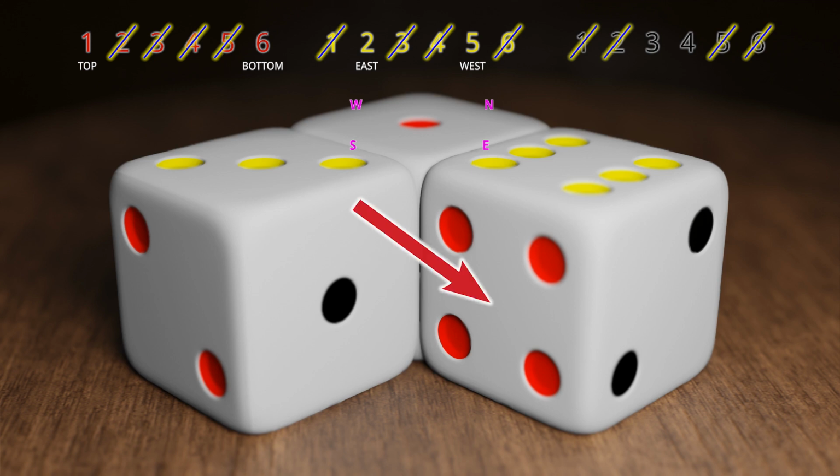On this die, we see a 4, which means that the opposite side of the die must be a 3. We know that two dice cannot have the same numbers placed side by side, so the north side of our back die cannot be a 3 and the south side cannot be a 4. That would make the south side a black 3 and the north side a black 4. Let's see if we're right.